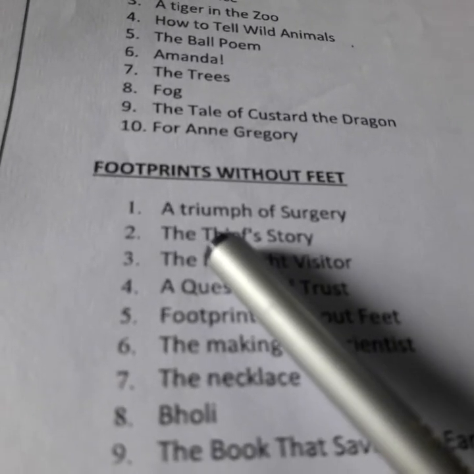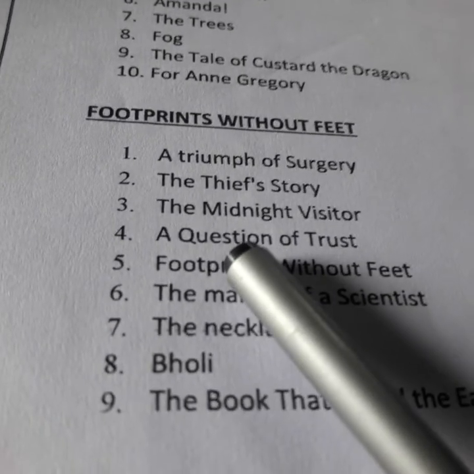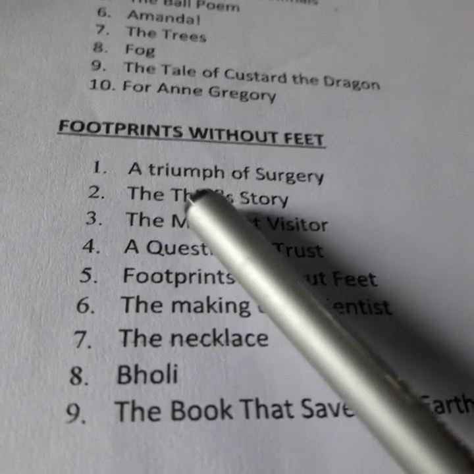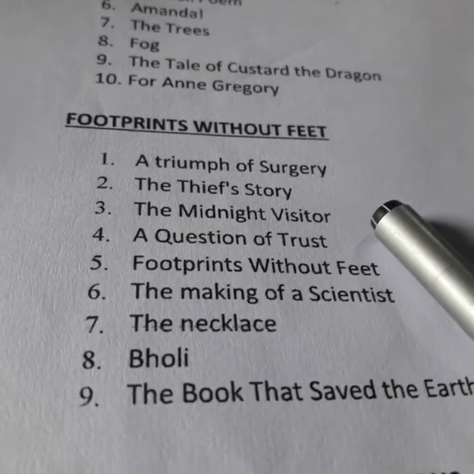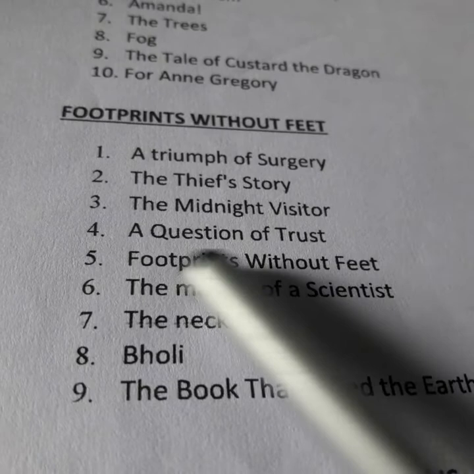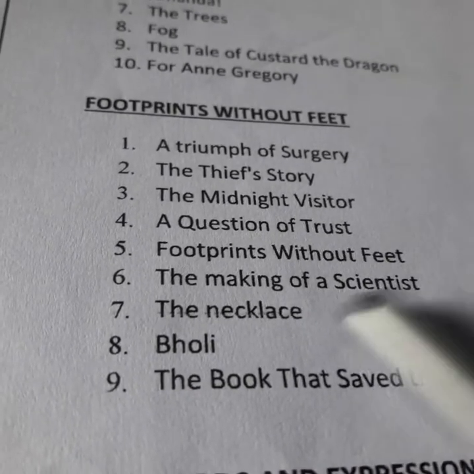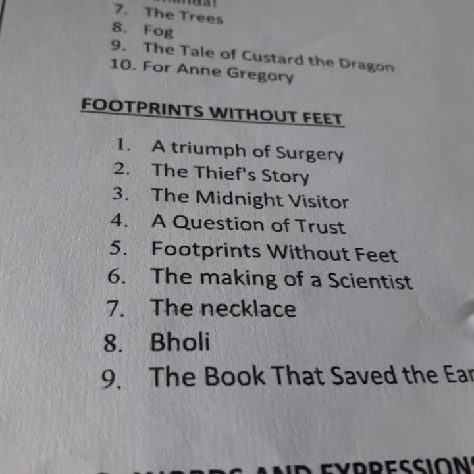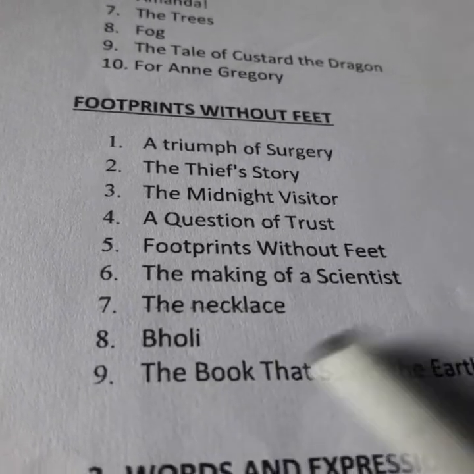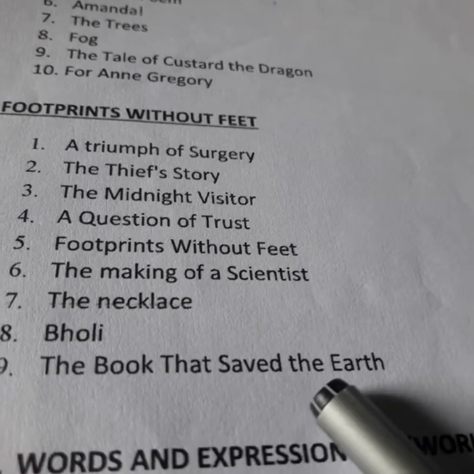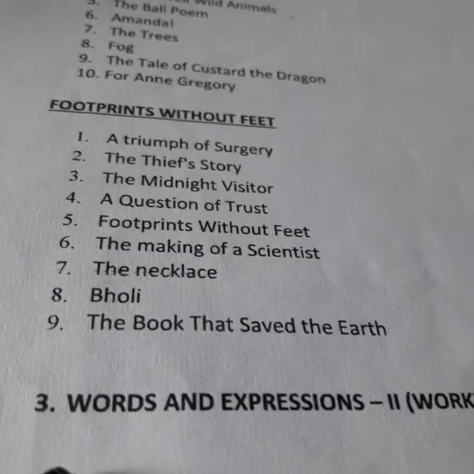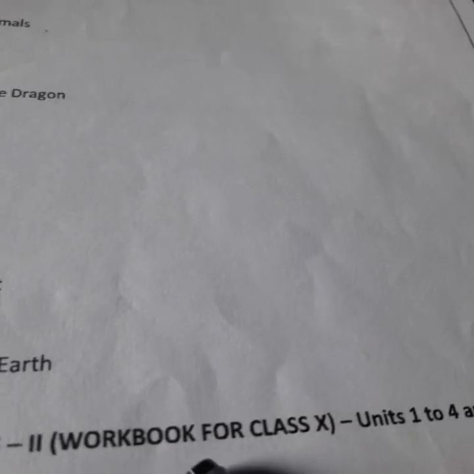Now come to Footprints Without Feet. This is your next book. It involves A Triumph of Surgery, The Thief's Story, The Midnight Visitor, A Question of Trust, Footprints Without Feet, The Making of a Scientist, The Necklace, Bholi, The Book That Saved the Earth. And the third one is Words and Expressions. Second, Workbook for Class 10, Unit 1 to 4, Unit 7 to 11.